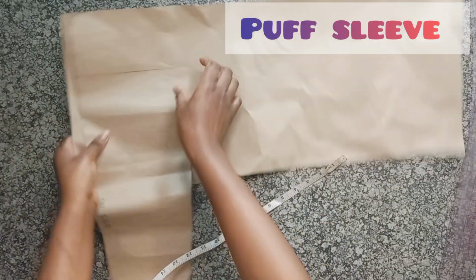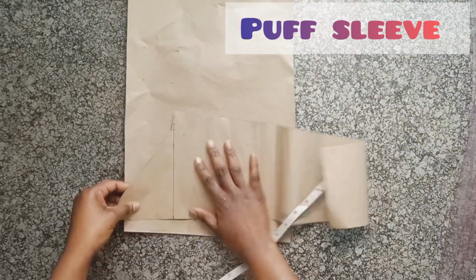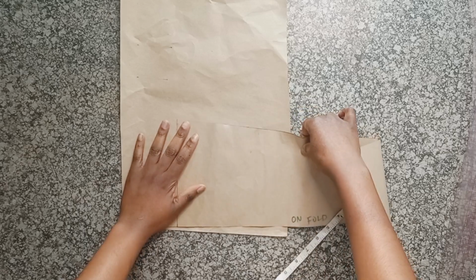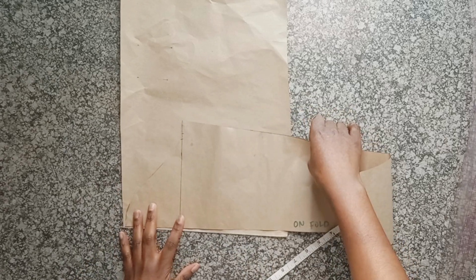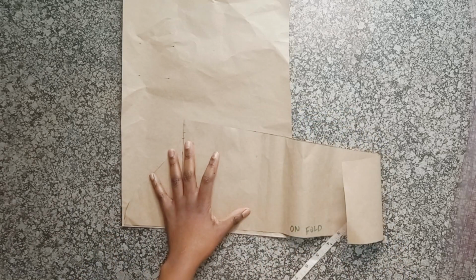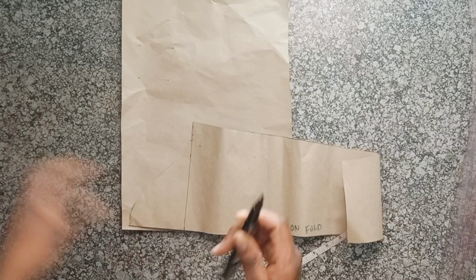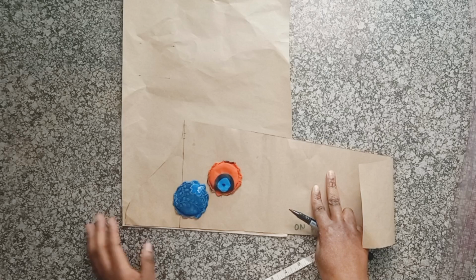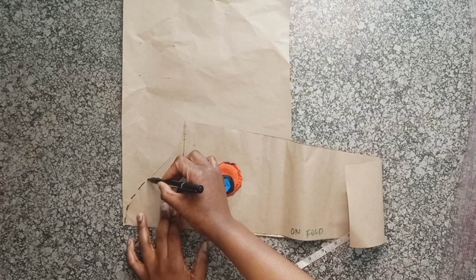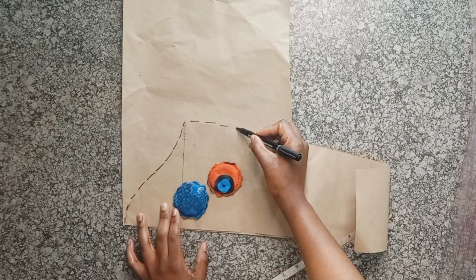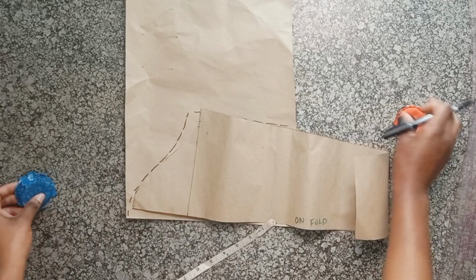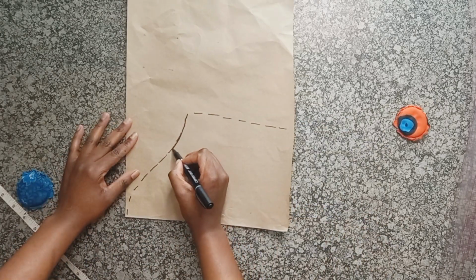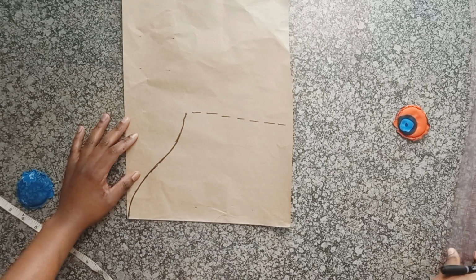So right here, I would be drafting the sleeves. So I have a tutorial on how to draft a basic sleeve, and you can check it out if you don't know how to draft a basic sleeve. So I place my basic sleeve on the fresh pattern paper, and also don't forget the length you're going to use. And for this tutorial, I'll be using 11 inches for the length. So I already marked it out. Yes, 11 inches for the length. I traced that sleeve out.